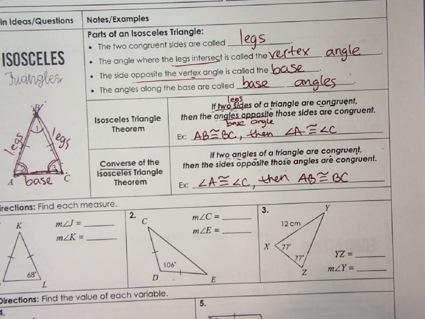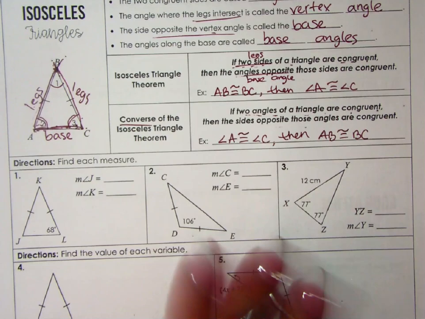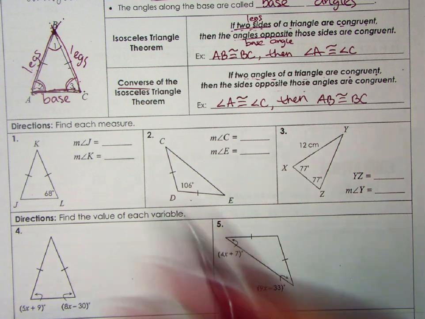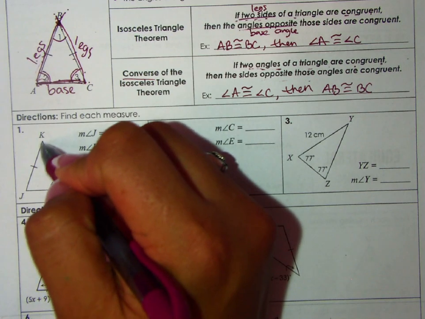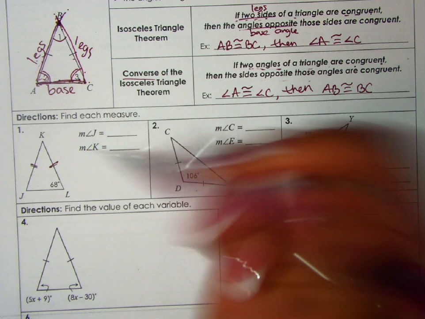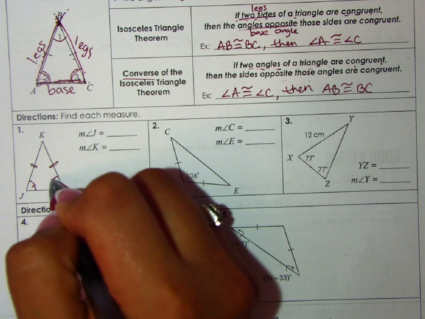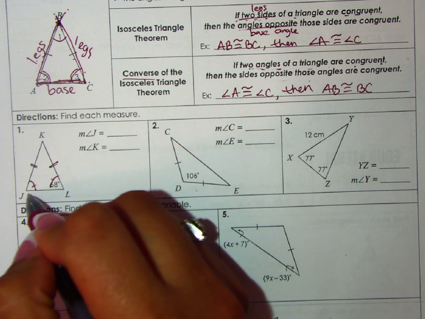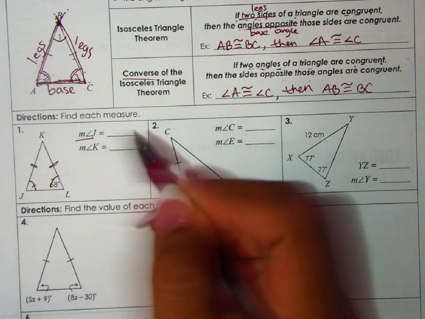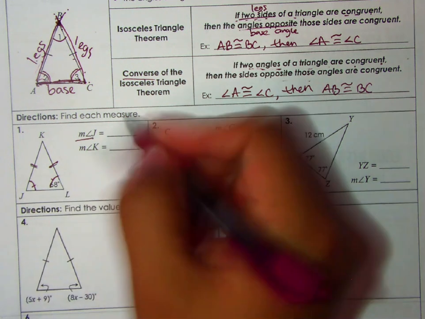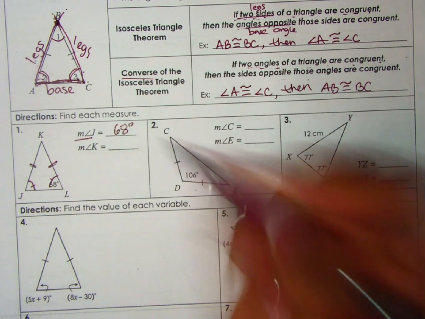With this, we can now apply the process of solving for missing values, missing angles, or missing side lengths. We understand once again, as soon as you see these notations, it's an isosceles triangle, which means that these two base angles are also congruent. That means that when they ask you for the measure of angle J, we look at this angle and say, oh, it's also 68.